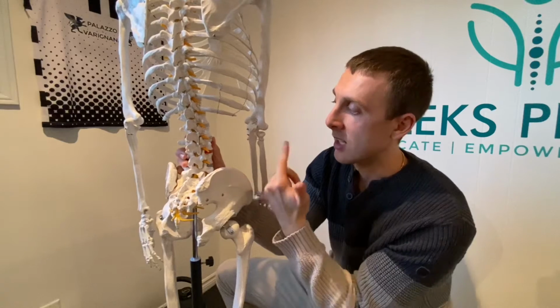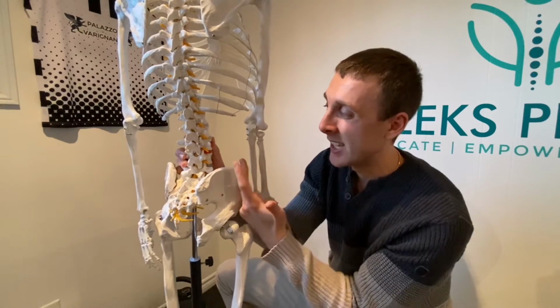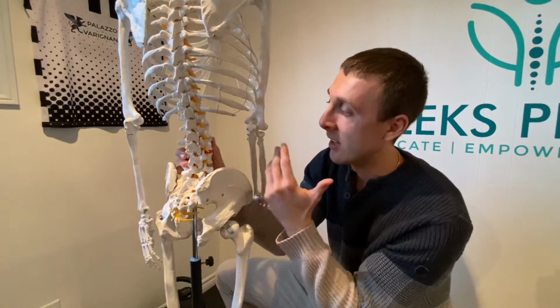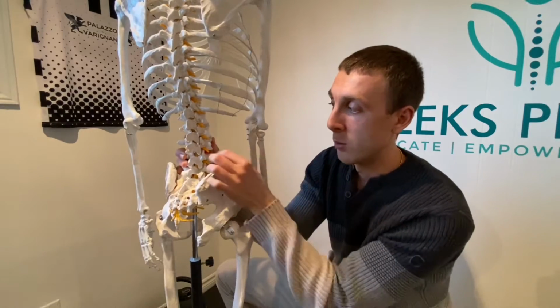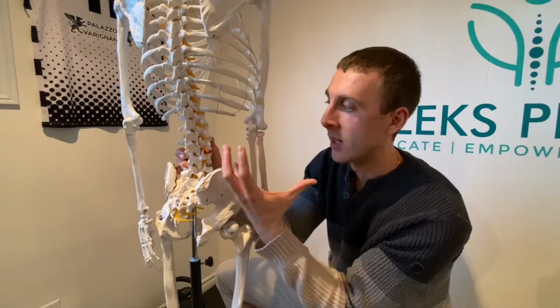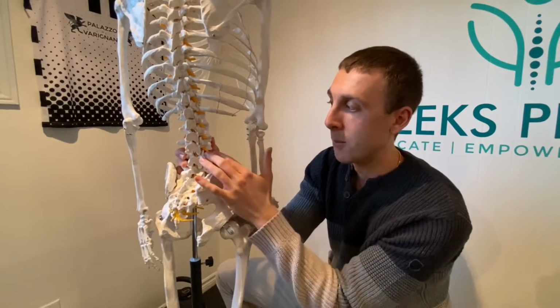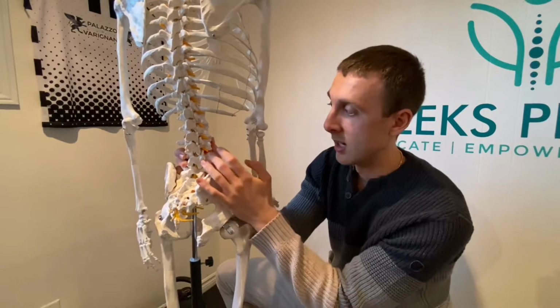So it's important to note that anything that decreases the space here can give rise to pain going down your legs. It can lead to numbness and tingling, and it can lead to weakness in the muscles that are responsible for being activated, depending on what level is affected.